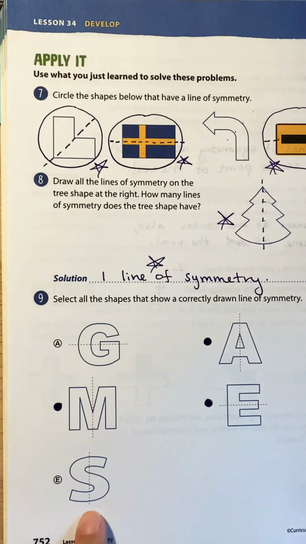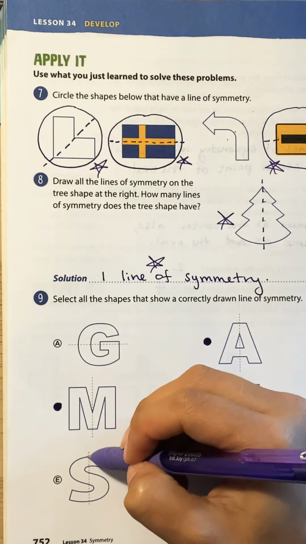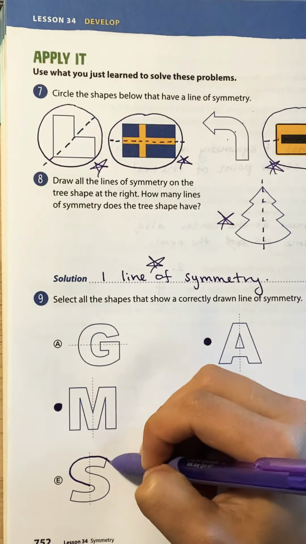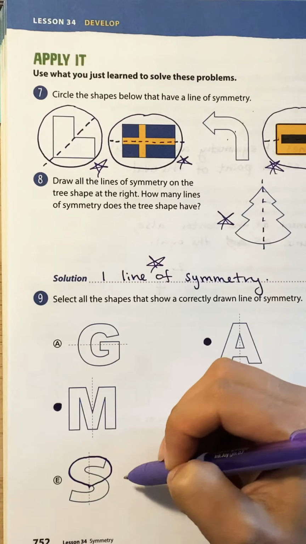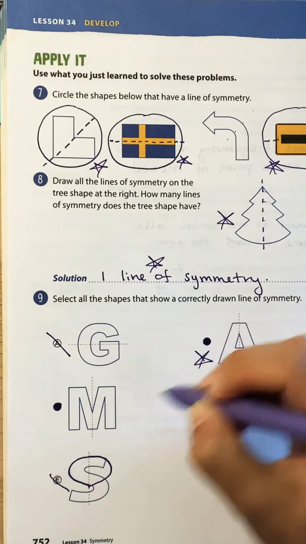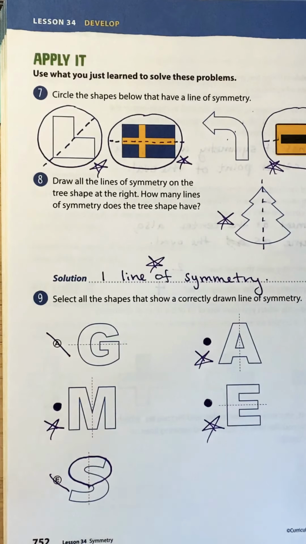Okay, but the S right here has a vertical line, but that side is not going to match the other side. See, because there's a curved line right here, that means there would have to be a curved line right here. And there's not. So not G, not S, but A, M, and E are all well-drawn lines of symmetry. Okay? All right, practice pages.